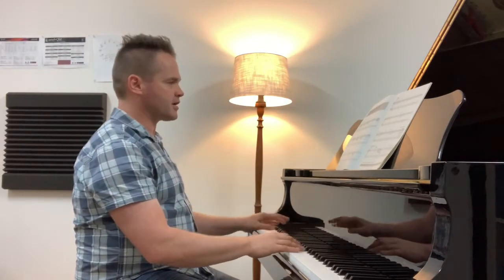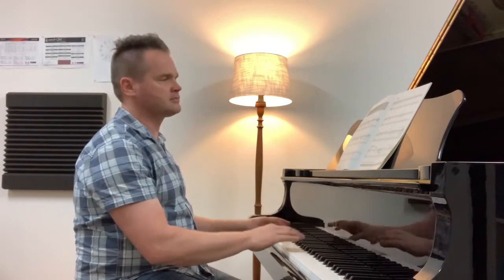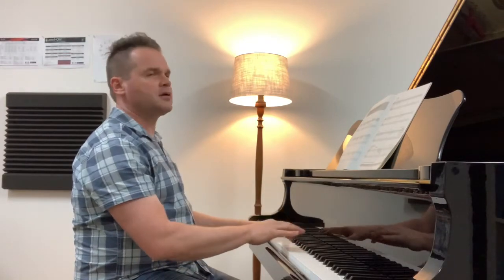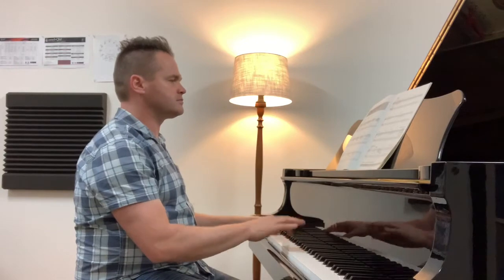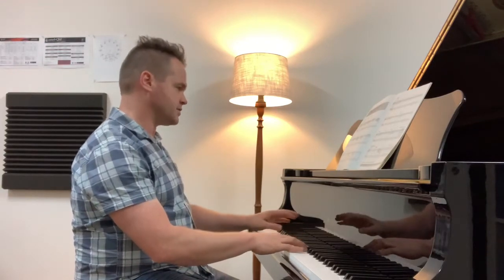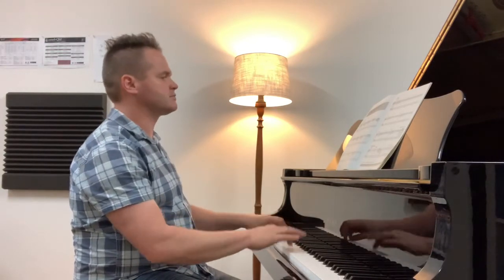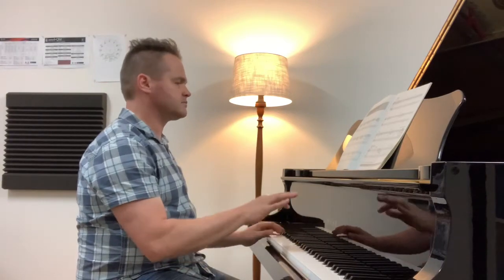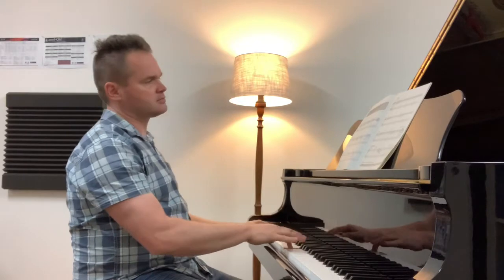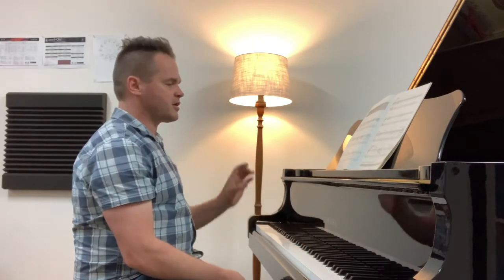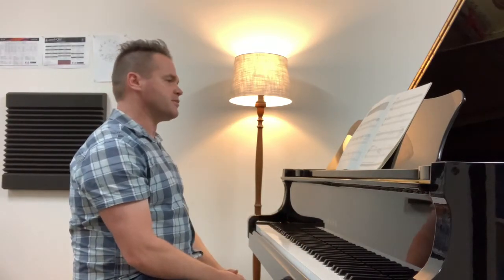Do the same again for the next one. Mix it up a bit. To the D now. Exercise, and I picked that little rhythmic cell as an example.